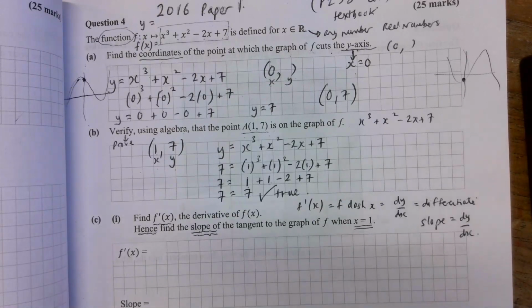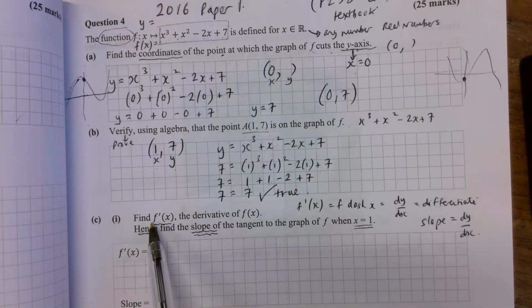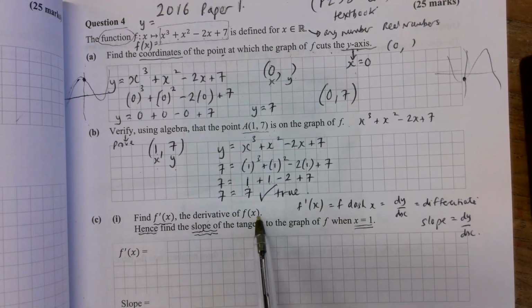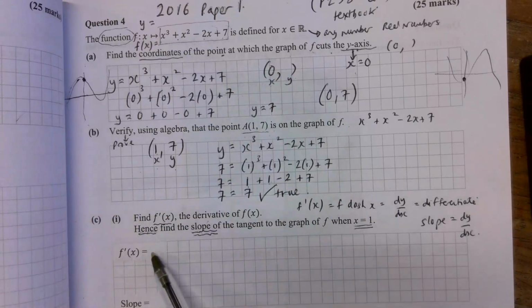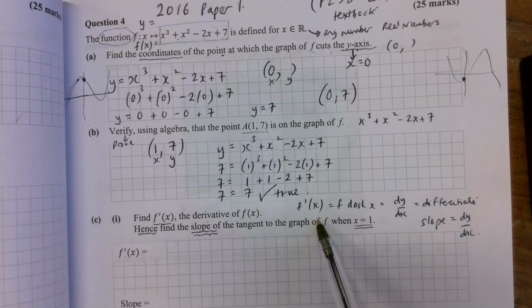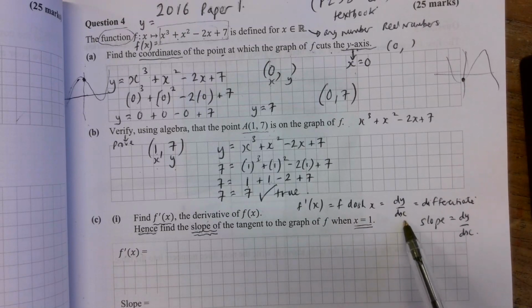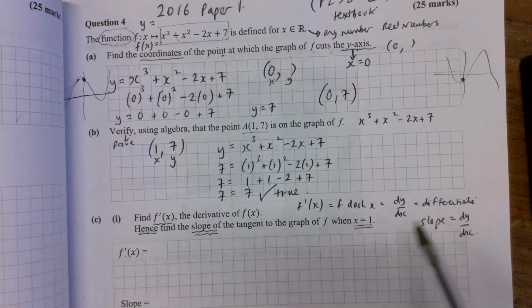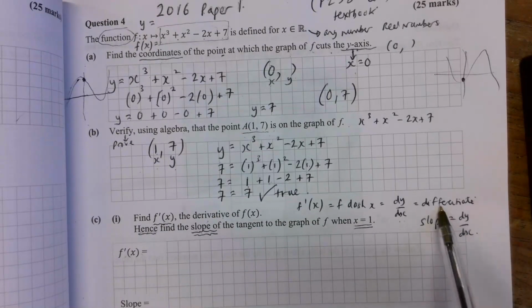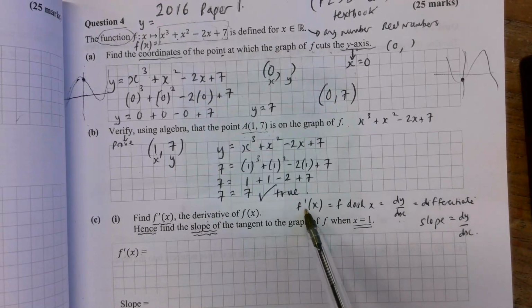Okay. Part C says find f dash x, the derivative of f of x. So this is my function, which is this. And they want me to find f dash x, which, as we said a moment ago, f dash x is the same as dy dx. It means differentiate. So derivative, dy dx, differentiate, and f dash x all mean the same thing. They all mean differentiate.